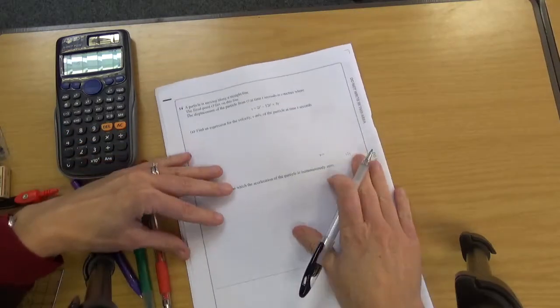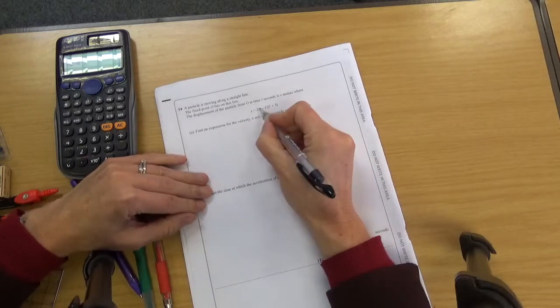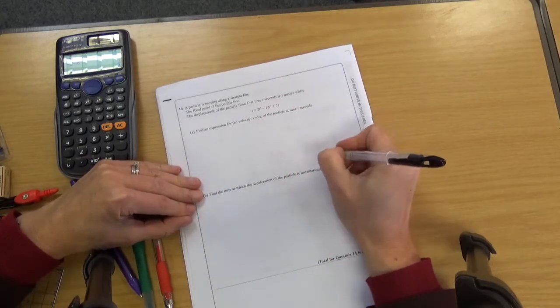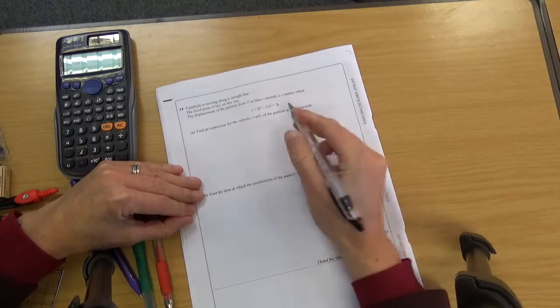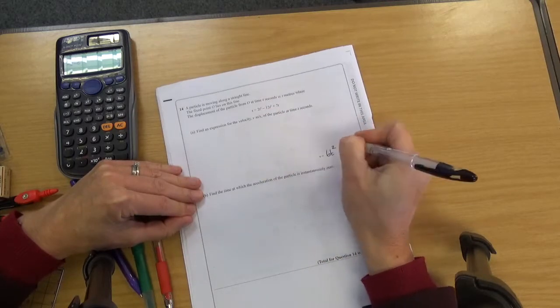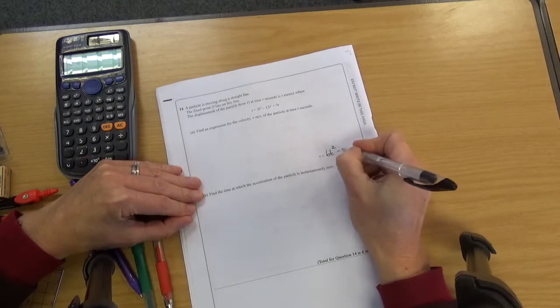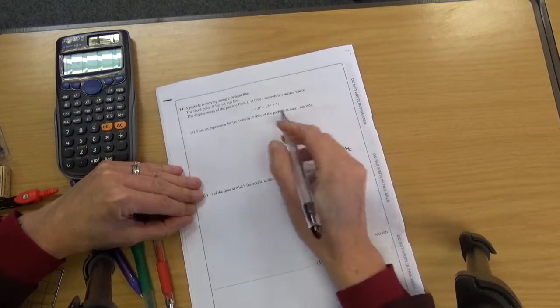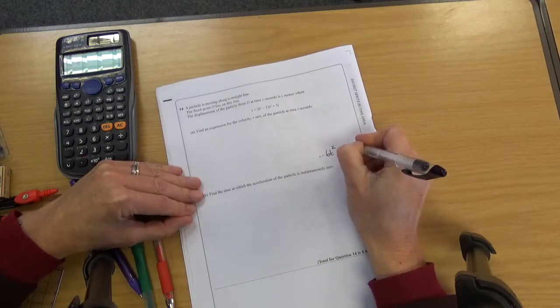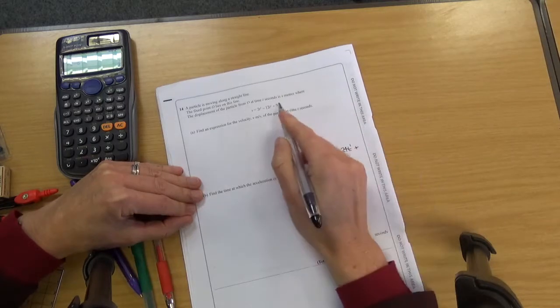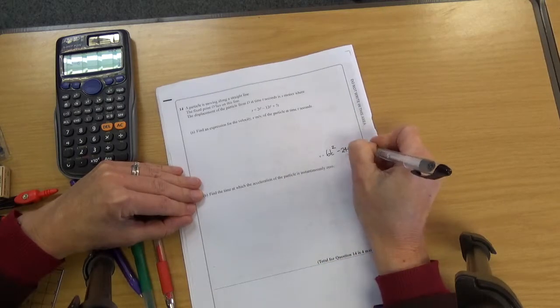To find velocity, I need to differentiate. So I multiply by the old power, so 2 multiplied by 3 is 6. 1 less than 3 is 2. Multiplied by the old power, 12 times 2 is 24. 1 less than 2 is 1. And a number times a letter is just the number.